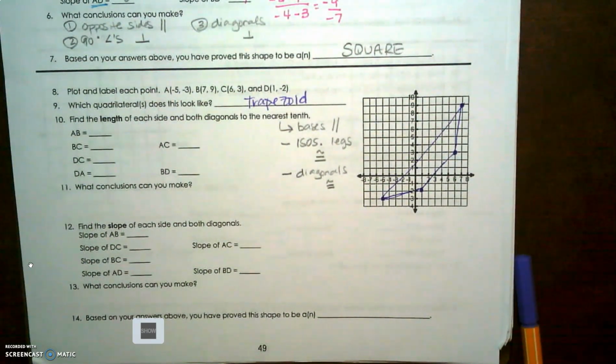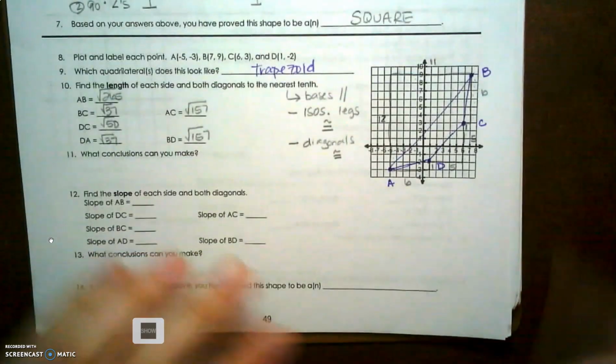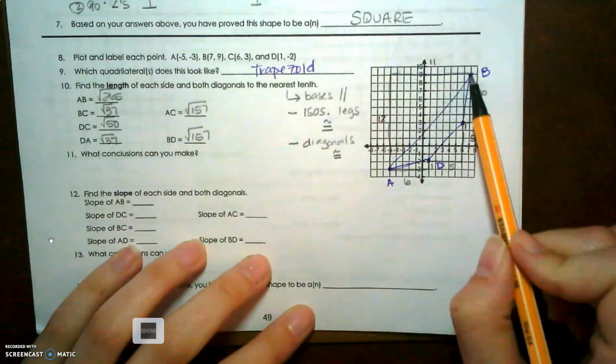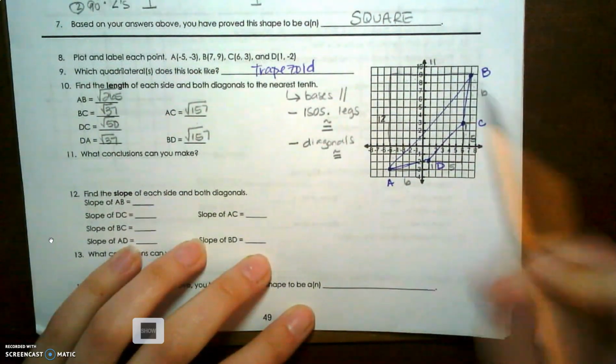I encourage you to pause the video and find the side lengths that they're asking for and see what conclusions you can make. All right, let's look at our lengths and see what we can conclude. So looking at my findings, when you work with this trapezoid, you're not going to make a full square. You have to make that 90-degree angle per each of those side lengths.